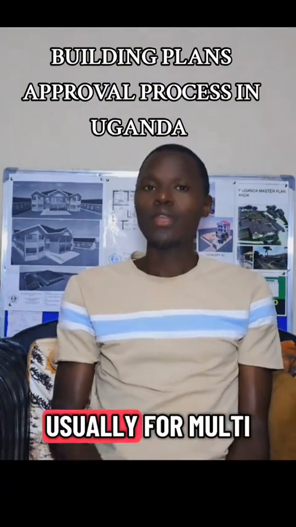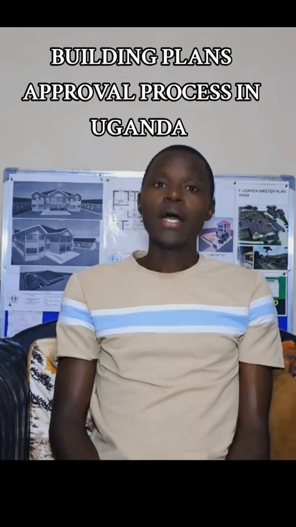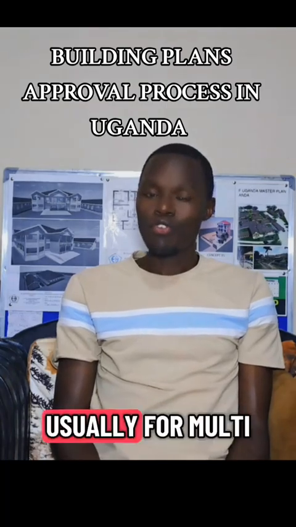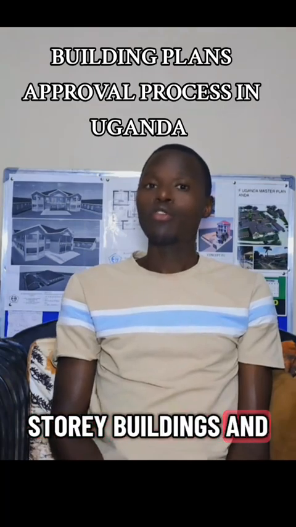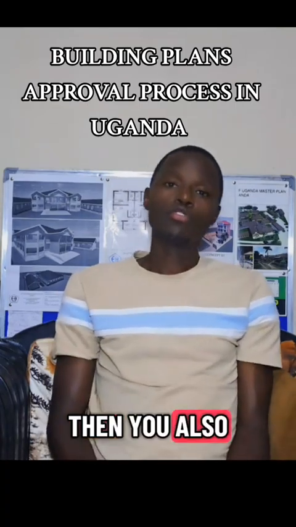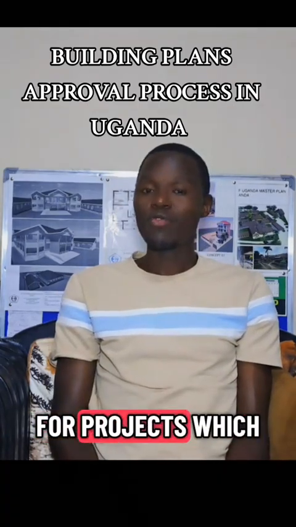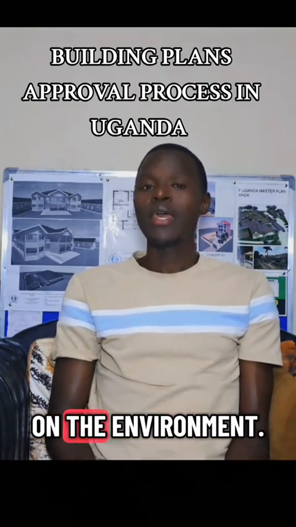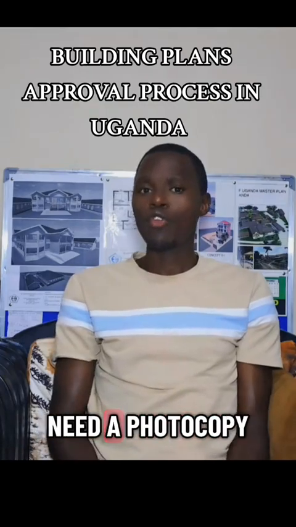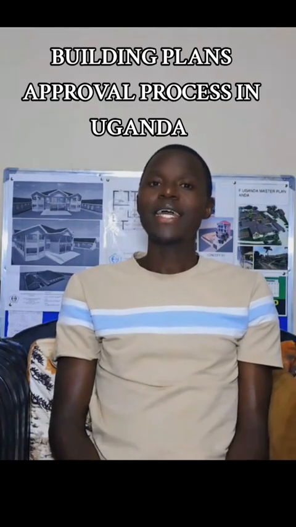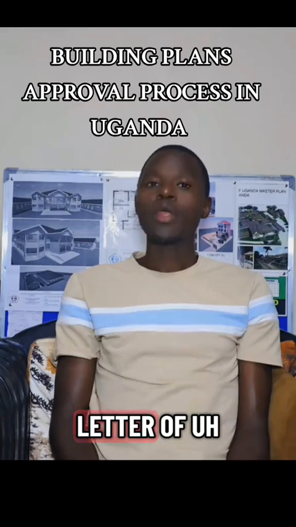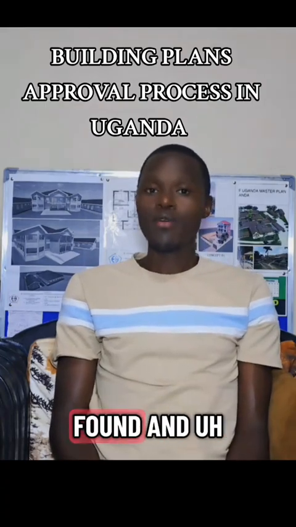This is usually for multi-story buildings. You also need a geotechnical report, also usually for multi-story buildings and projects which require massive excavations. Then you also need an environmental impact assessment for projects which have an impact on the environment. Another additional requirement is a photocopy of your national ID, and sometimes they also ask for an LC1 letter of the area where the site is found.